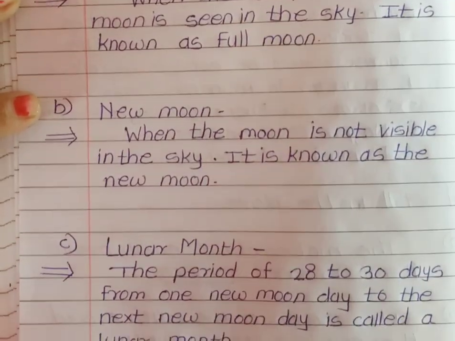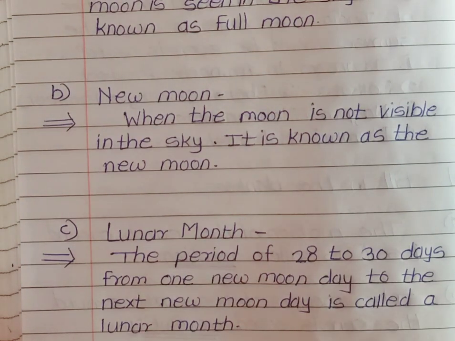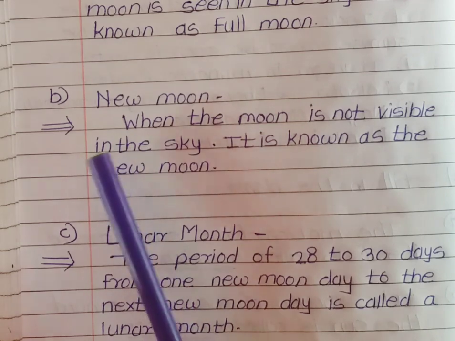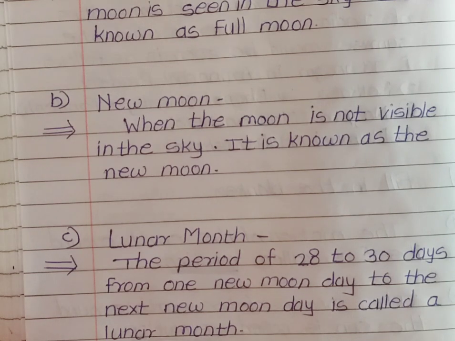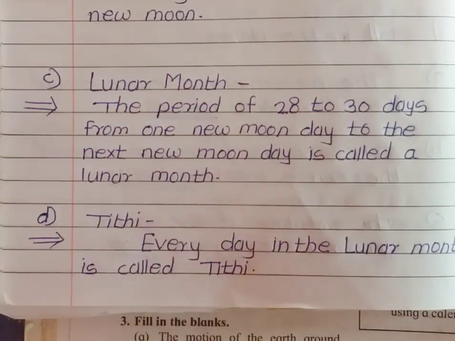Then next, new moon. What is the meaning of new moon? When the moon is not visible in the sky, it is known as the new moon. Then C. Lunar month. The period of 28 days to 30 days from one new moon day to the next new moon day is called a lunar month.